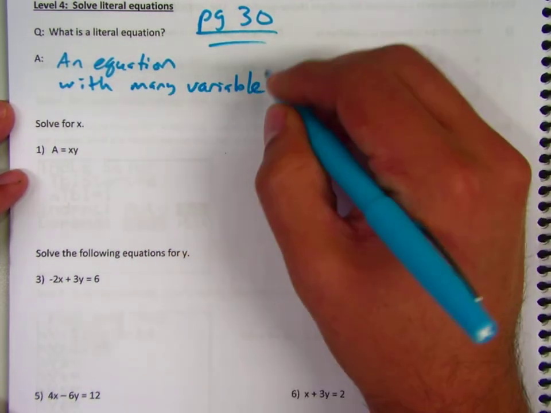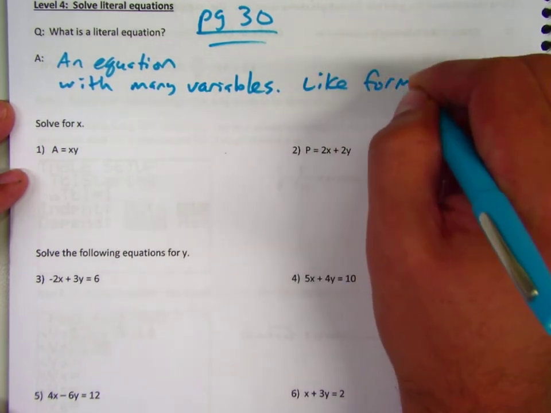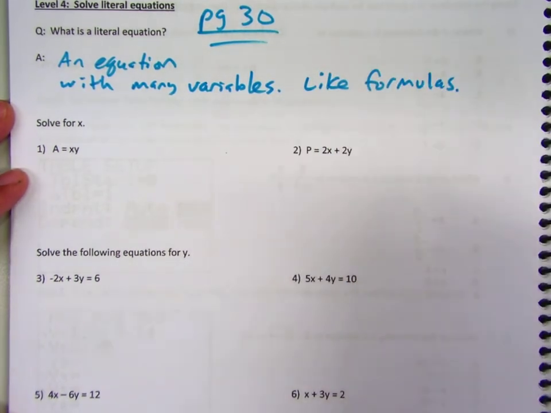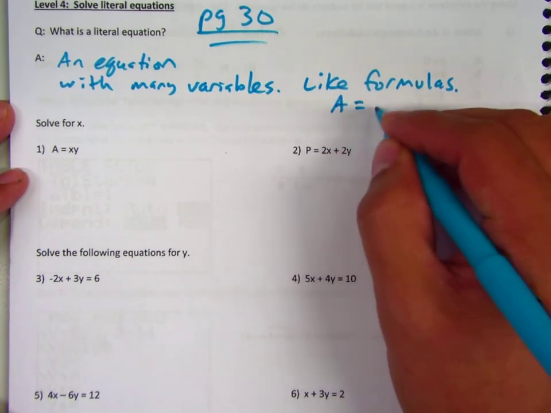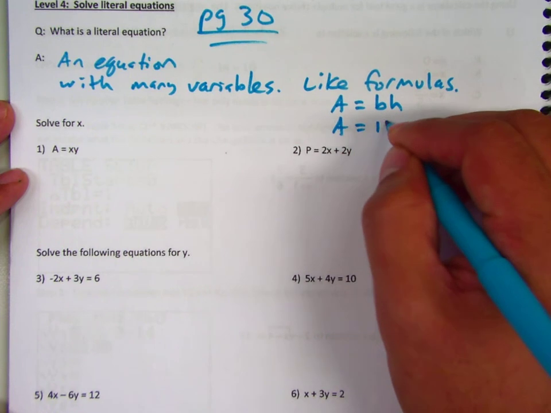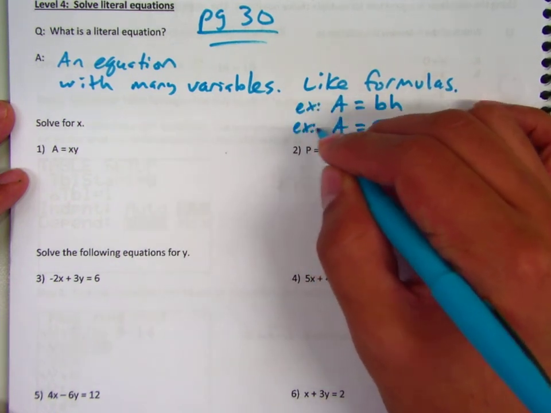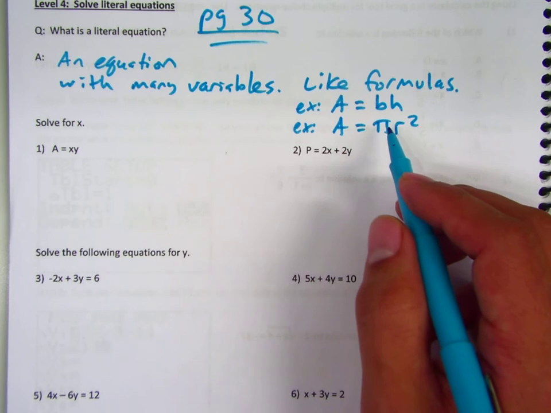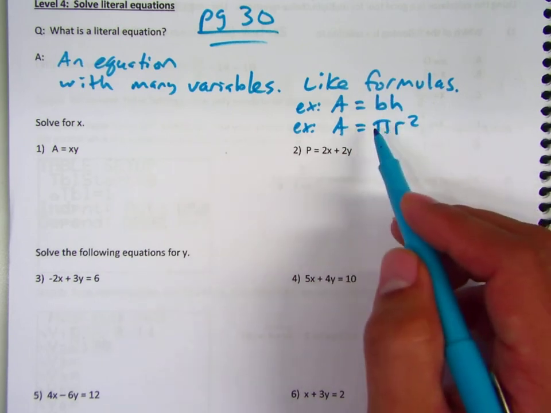So think formulas. Some formulas that you already probably know. Area for a rectangle is base times height. Area for a circle is pi r squared. So these are examples of literal equations. Okay, they're basically just formulas with more than one variable.